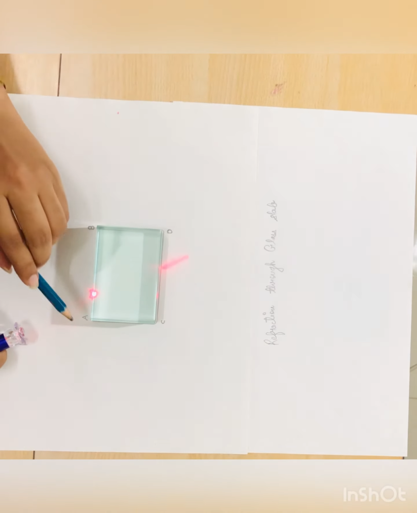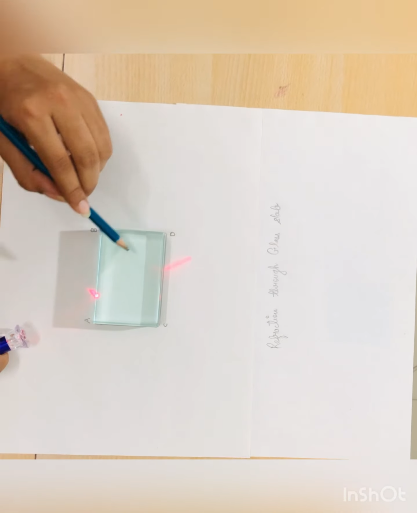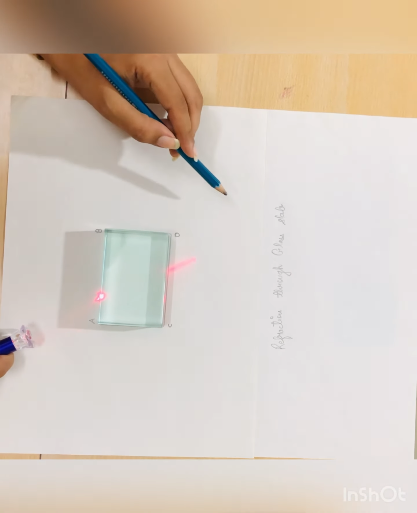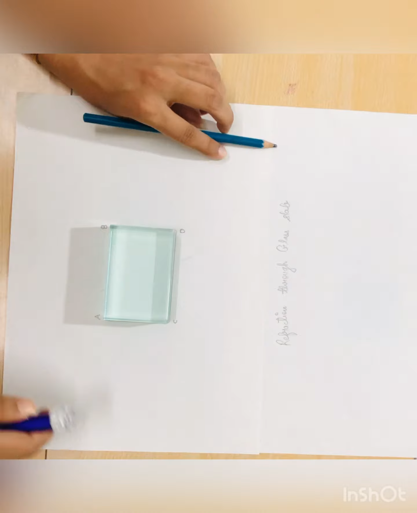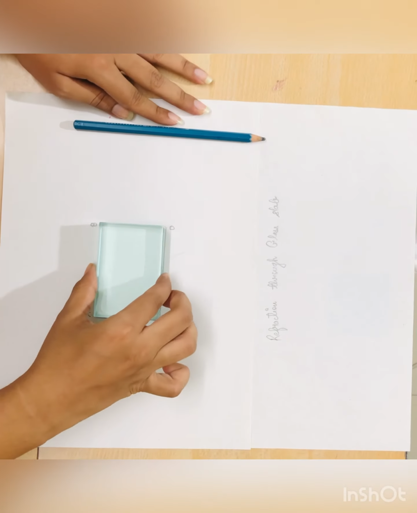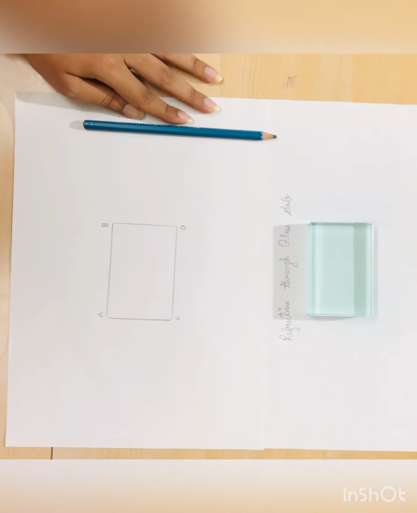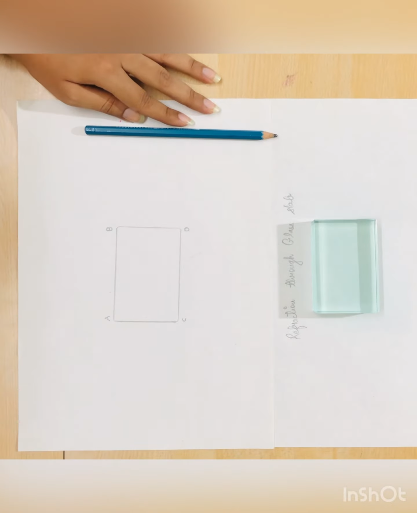On surface AB, there is incident ray. On surface CD, there is refracted ray. Taking away the glass slab, I will observe the path of the rays using a scale.